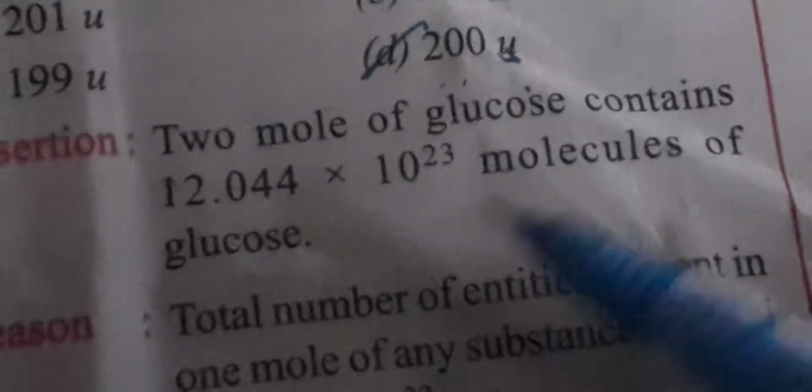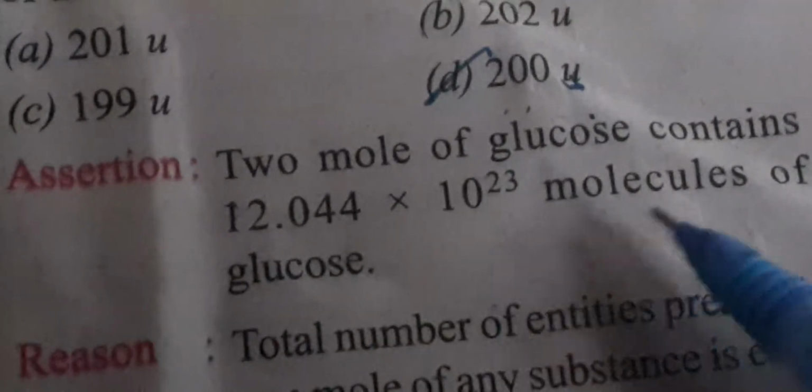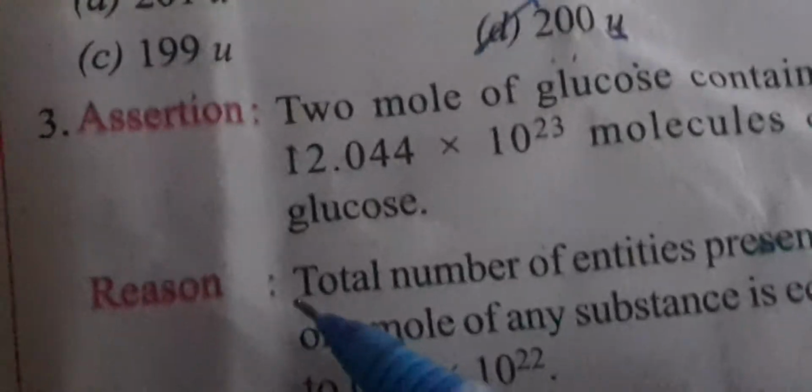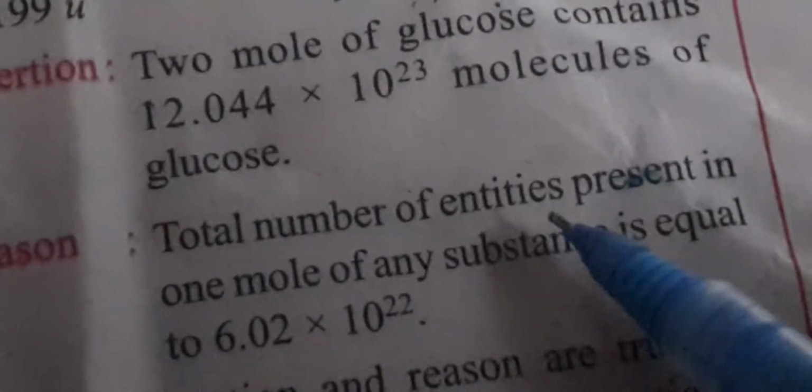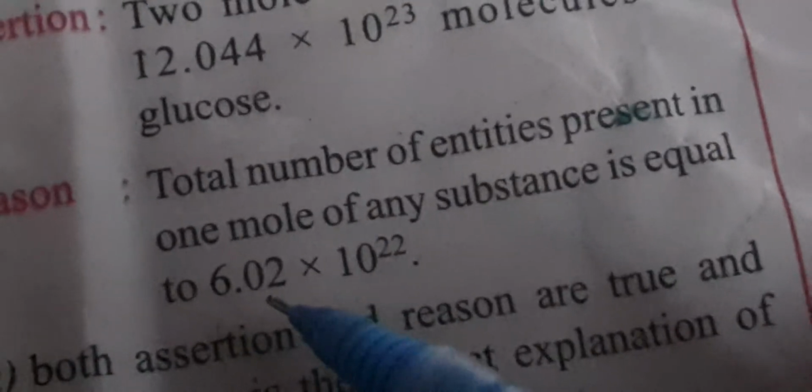Okay, 2 moles of glucose contain 12.044 into 10 to the power 23 molecules of glucose. Reason is given. Total number of entities present in 1 mole of any substance is equal to 6.02 into 10 to the power 22. Okay, the correct option is option C. Assertion is true but reason is false.